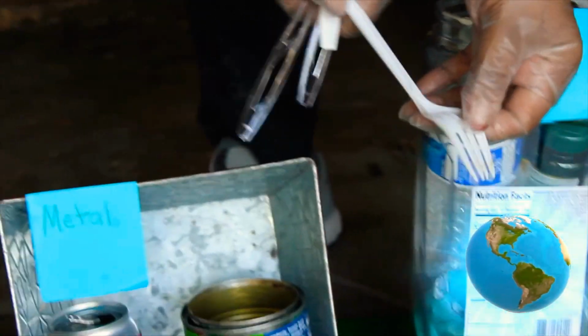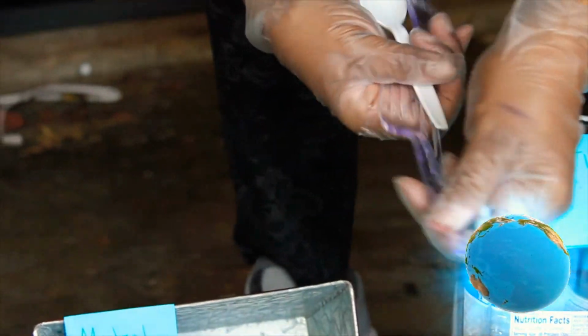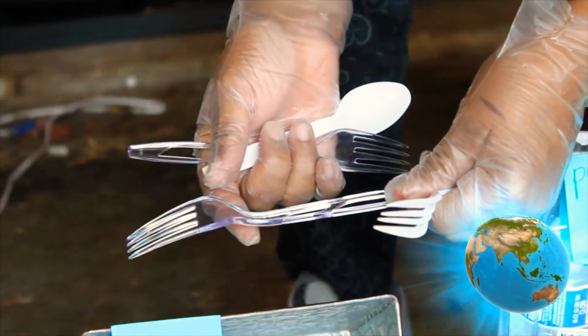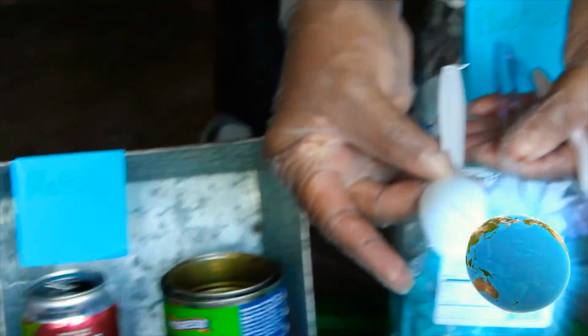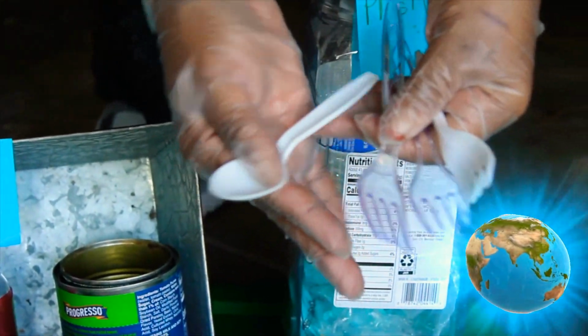But what about the plastic forks and spoons that I use? They look like they're made of good plastic, but there's no symbol at all. So I'm going to have to believe that they can't be recycled. What do you think? I'll put them over here with other.